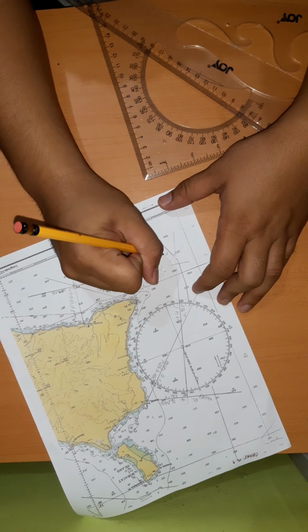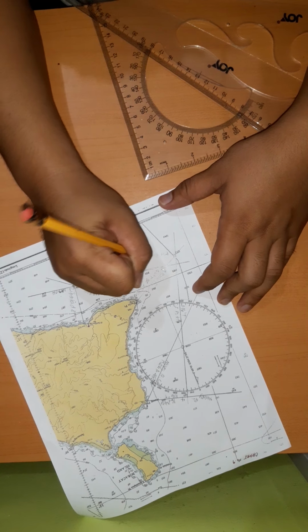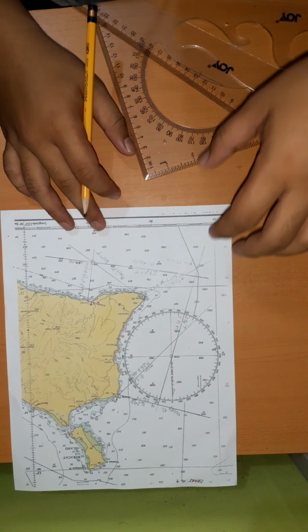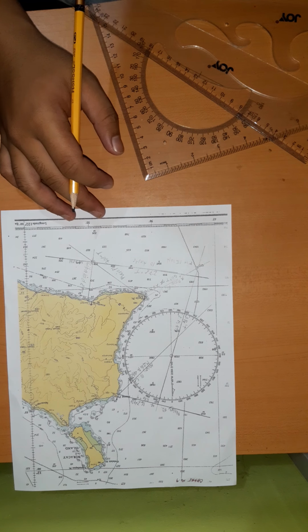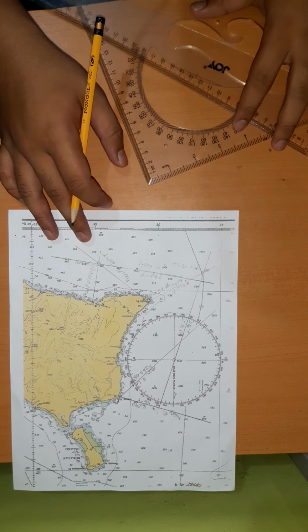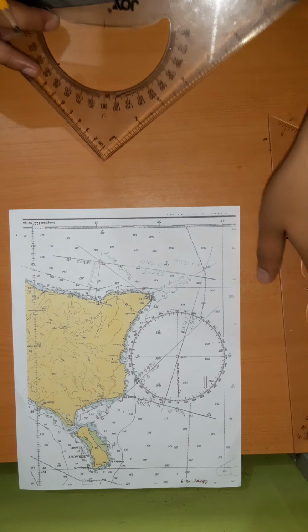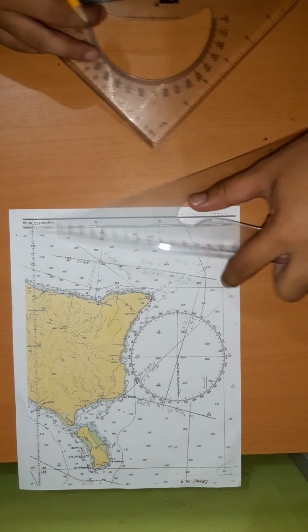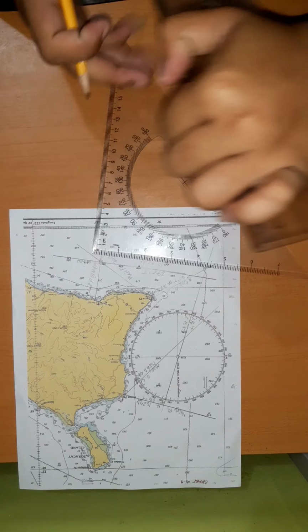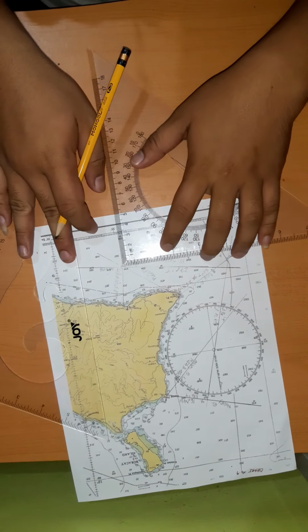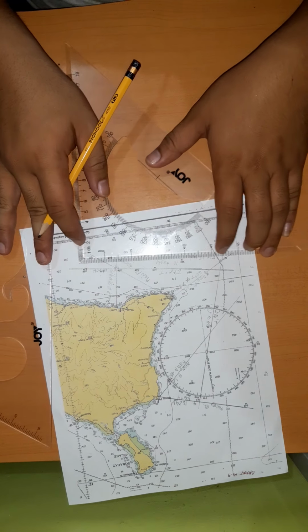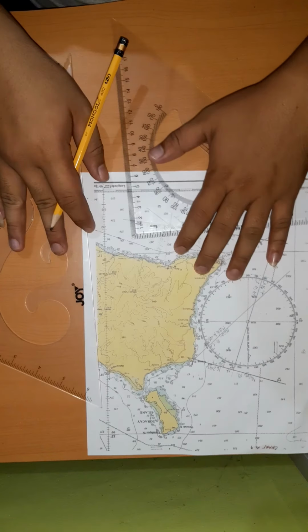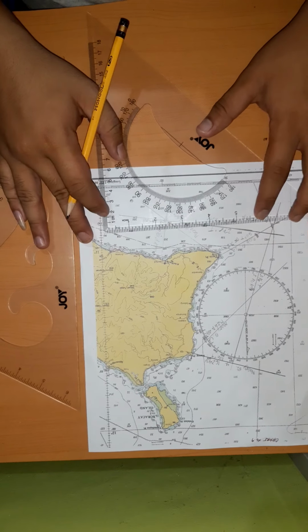Fix 1510. And now we need to get the fixed position, the latitude and longitude, of the 1510. So we have it right here.